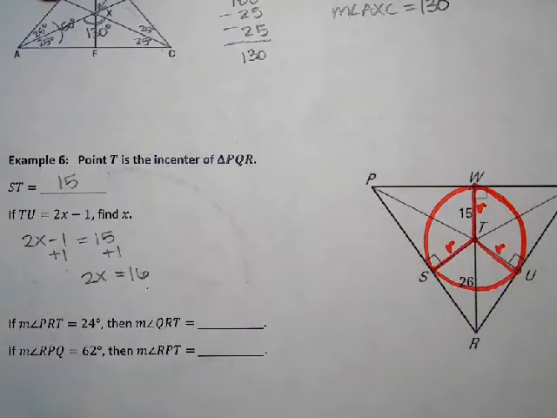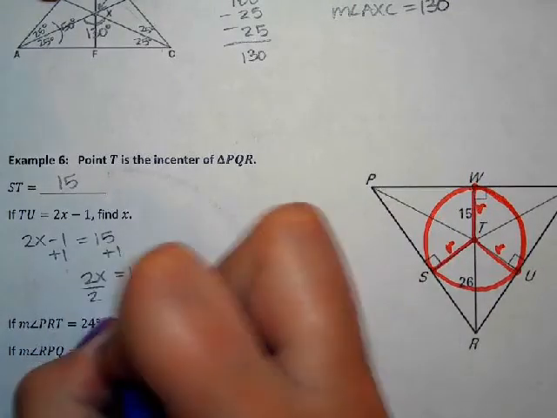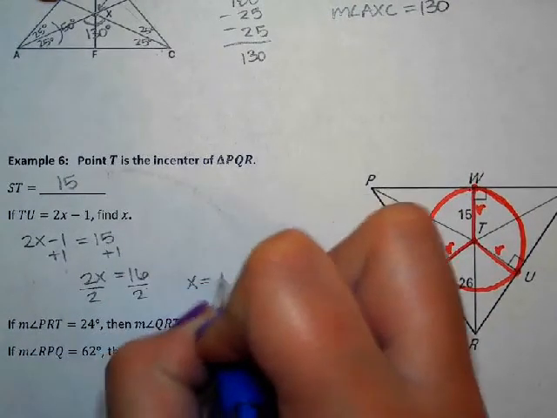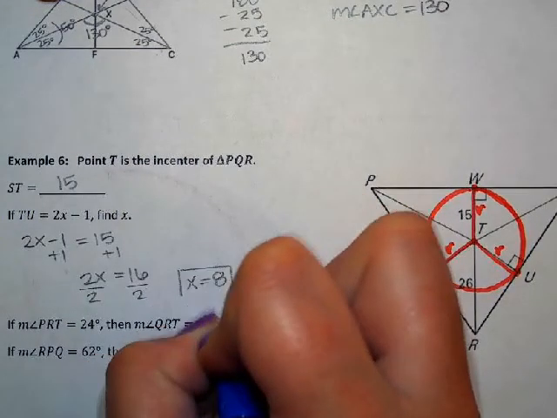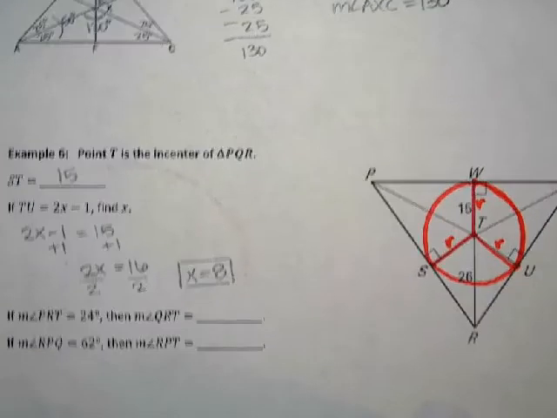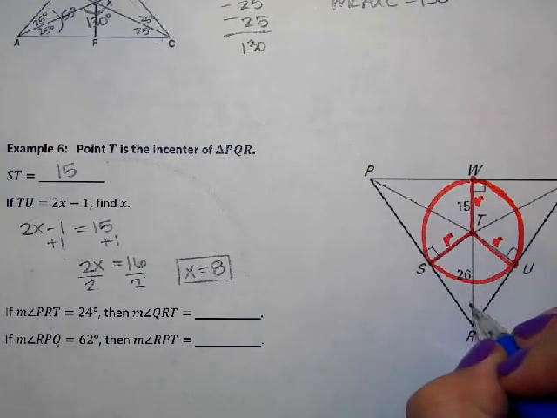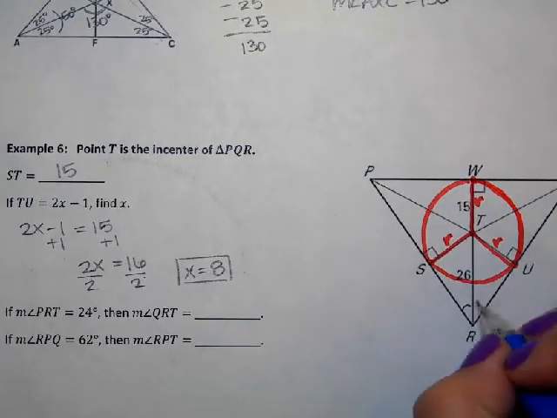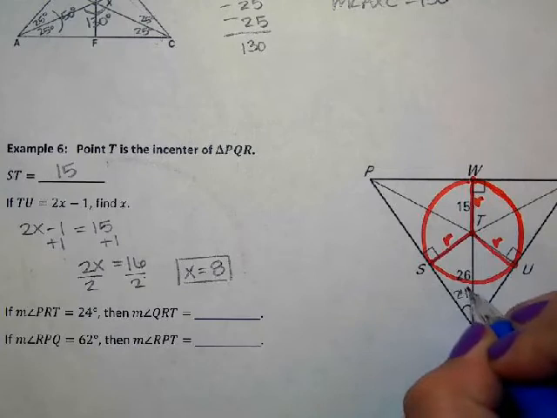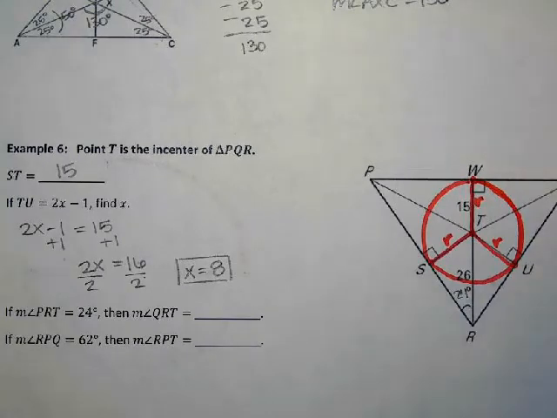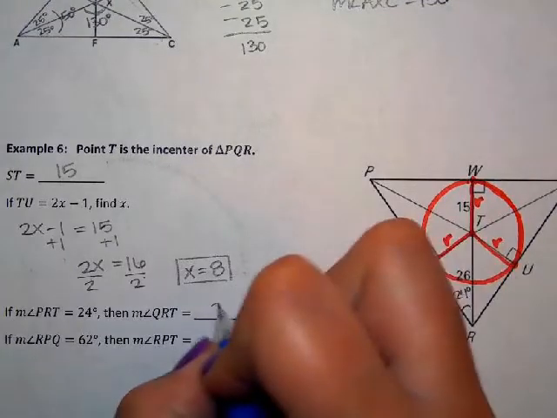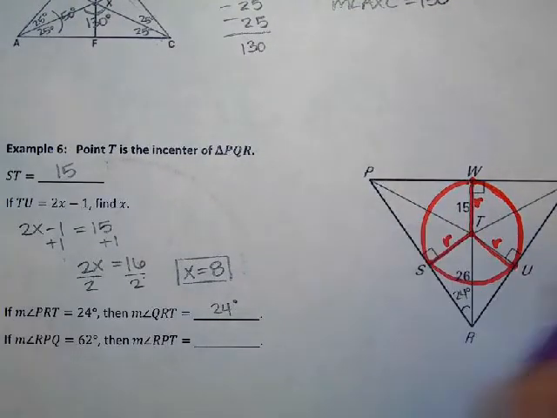Now we've got some angle questions. It says angle PRT is 24. So then QRT is what? 24. QRT is the other side, which had to be 24 as well, because if you're an incenter, then they must be cut in half.